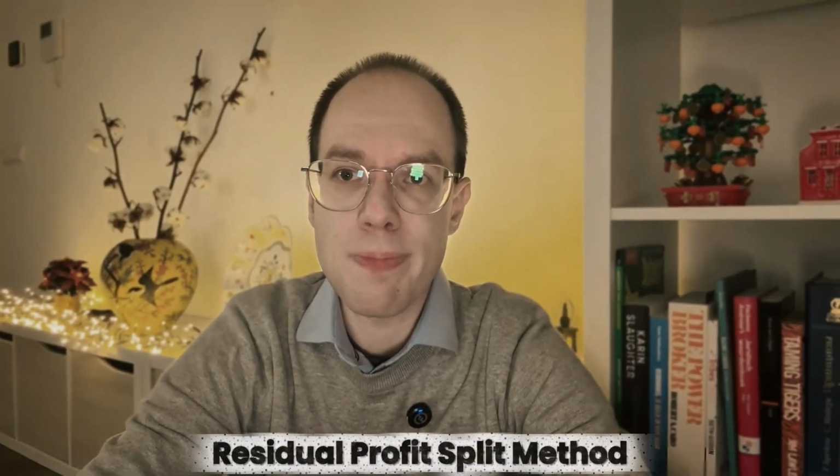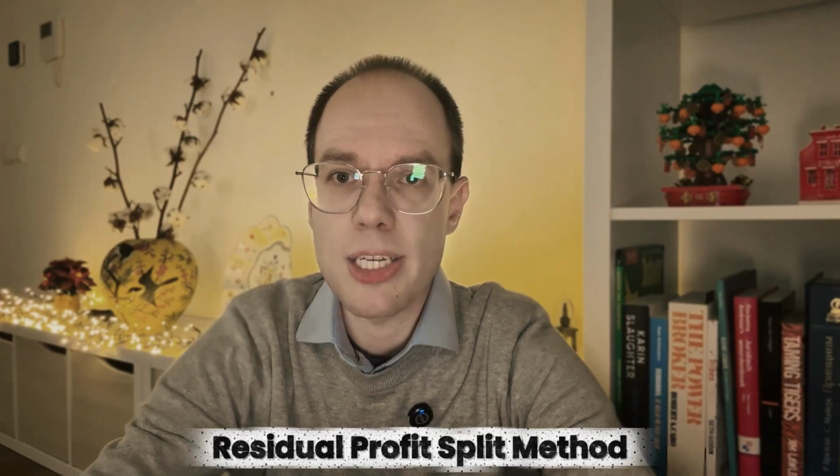The residual profit split method differs in that it first allocates a routine profit to each party involved in the controlled transaction. Routine profits are the returns that could be expected based on the functions and risks typically undertaken by each party. These are usually determined by reference to comparable transactions between independent parties. Once routine profits are allocated, the remaining profits, the residual, are split between the parties based on the relative contributions of each to the residual value.